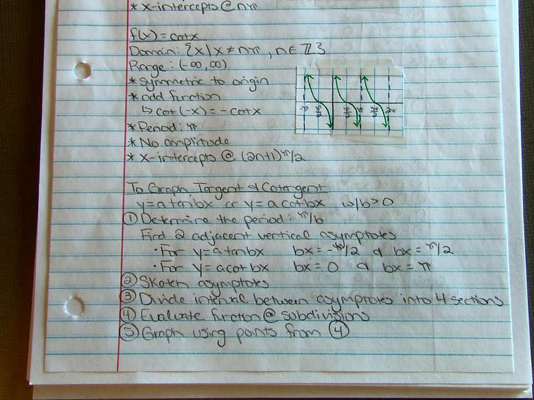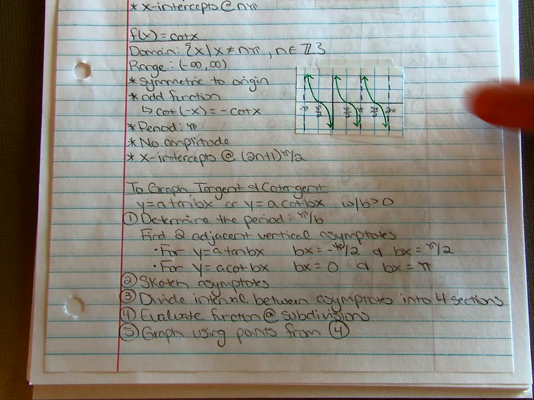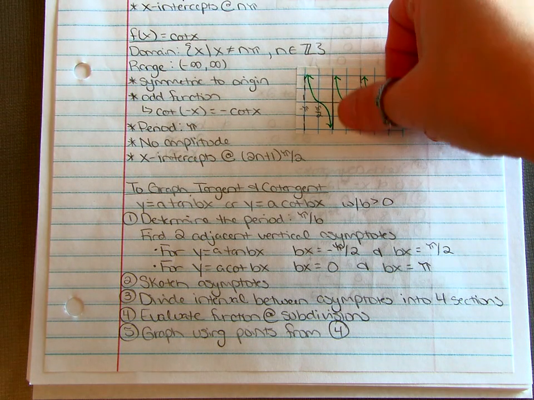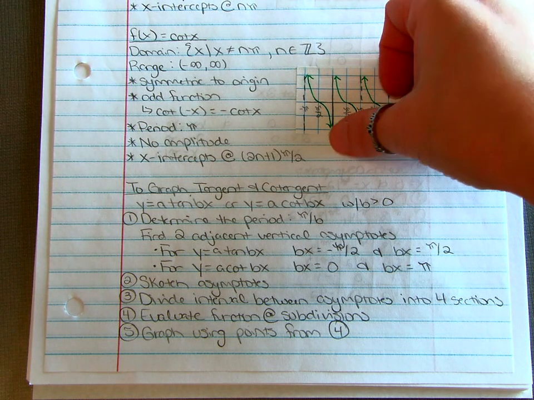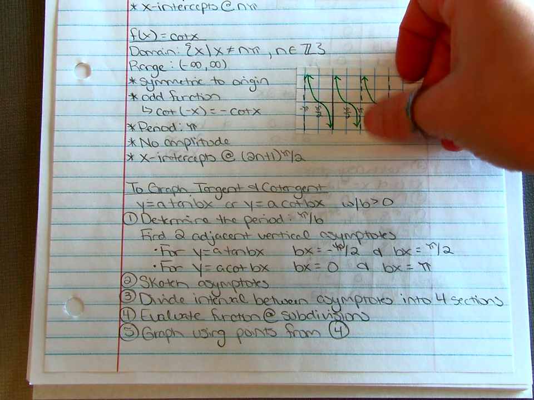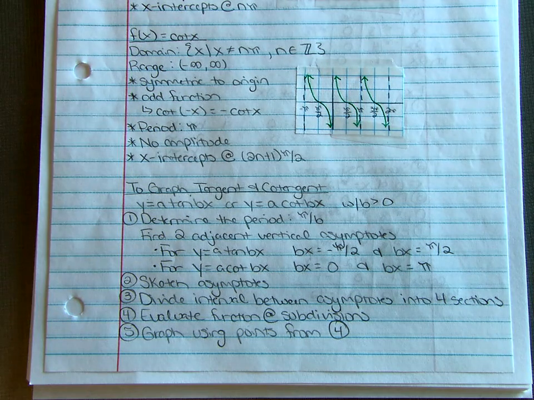And then that's where we do our subdividing. So if we're talking about tangent, bx is going to equal negative pi over 2 and pi over 2. And then bx for our cotangent is going to be 0 and pi, which we can see up in our original graphs. While you can't see the asymptote here at 0, you can see the asymptote here at pi. And then we would subdivide between 0 and pi for different units to test so that we know what's going on.